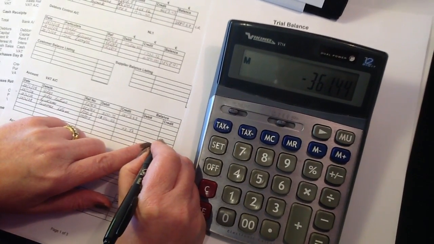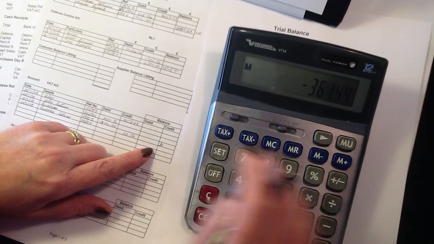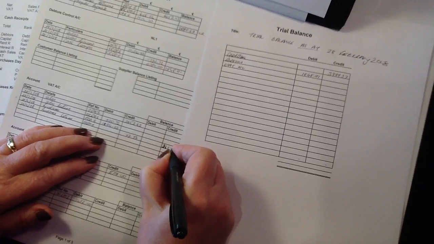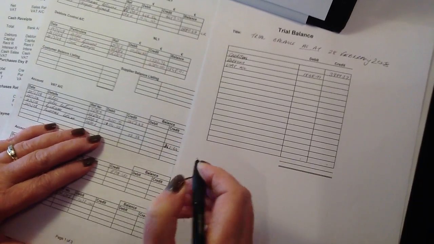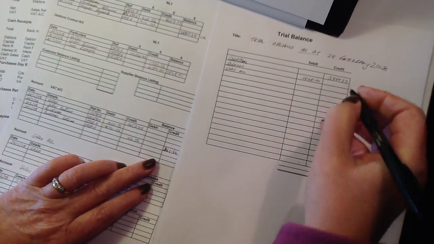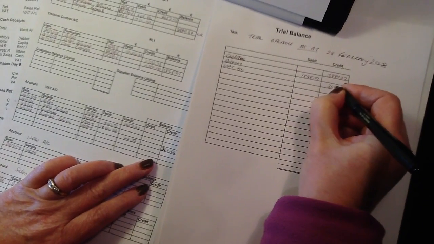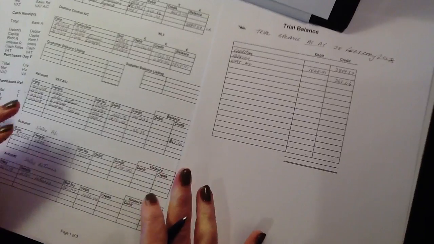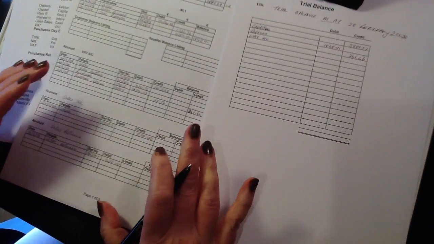So the 361.44 is going in on the credit side. Bring it to the trial balance, 361.44. Now, as you get practiced at doing this, you can balance some of the accounts as you go along, because you'll know how many transactions you're expecting.